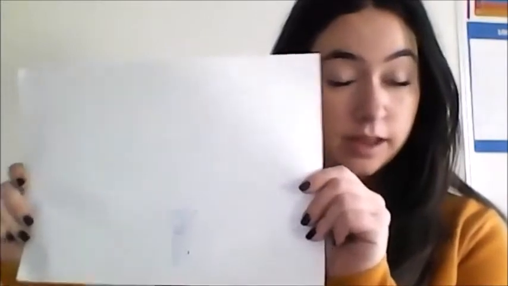Hello, so today we are going to be playing a maths game. You are going to need at home any piece of scrap paper that is A4 size. You are going to need some dice. If you only have one, then don't worry, you can just roll it twice so you get two different numbers.